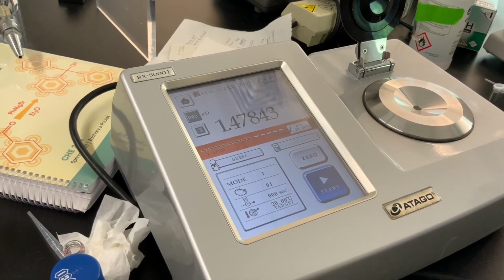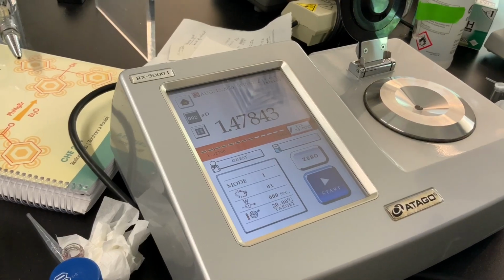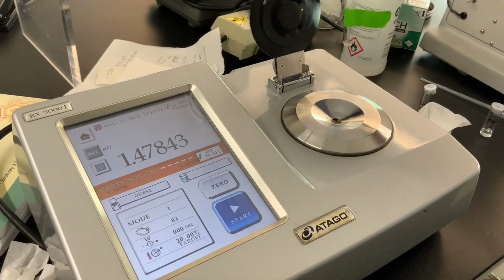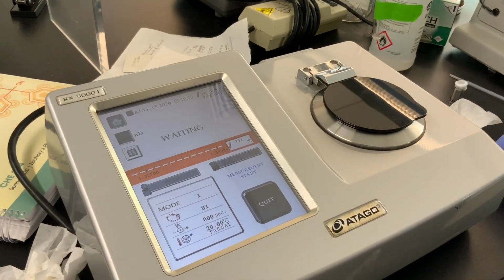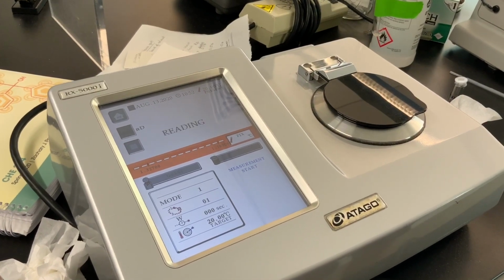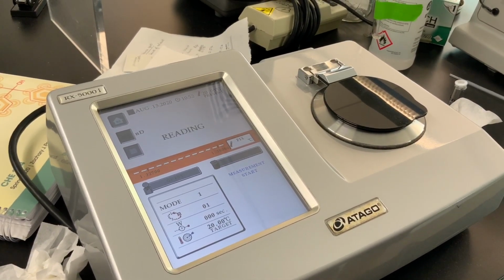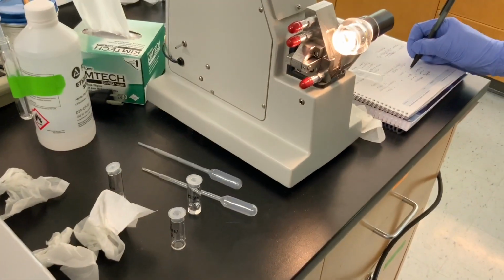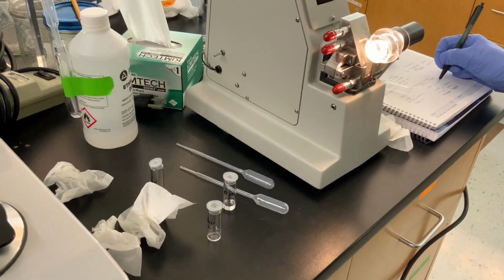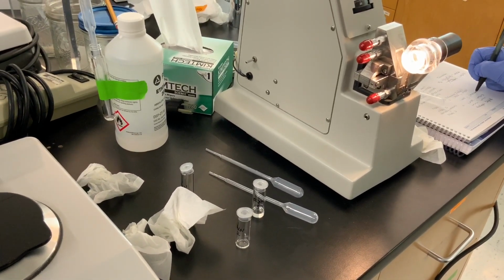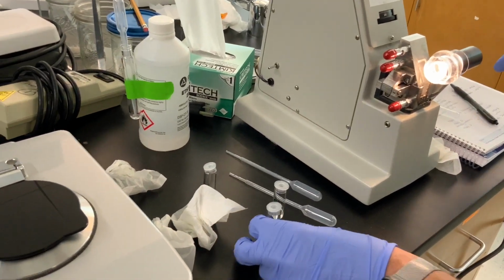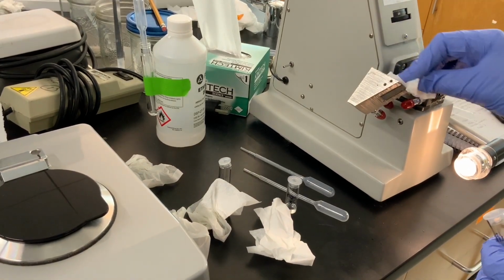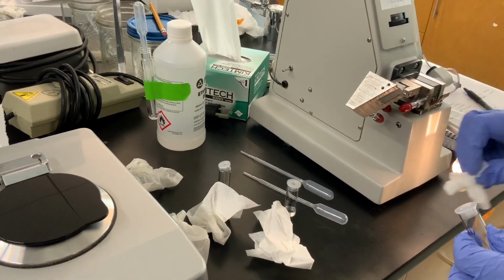Fraction 2. .40504. So that means I must have read it wrong on here, right? Again.